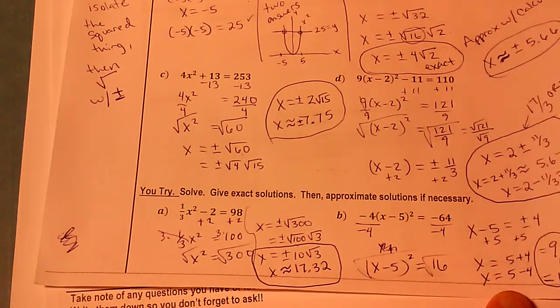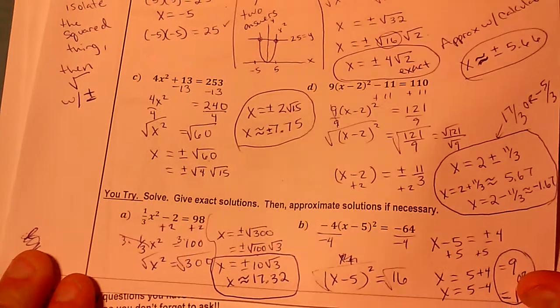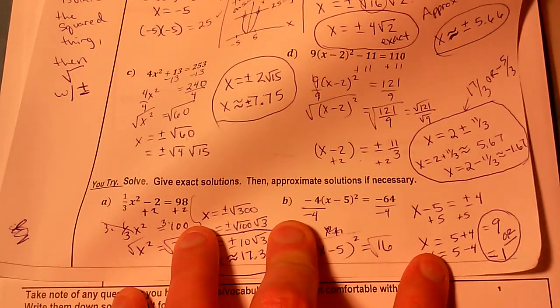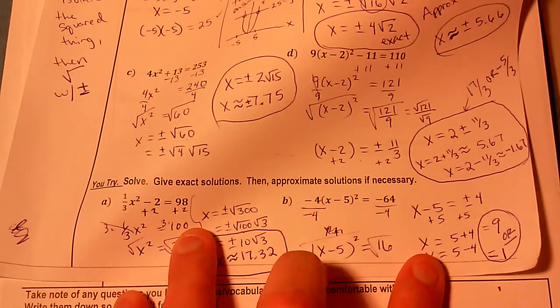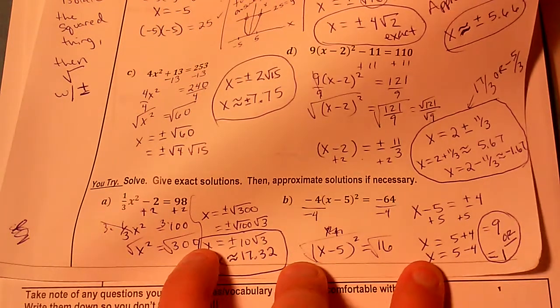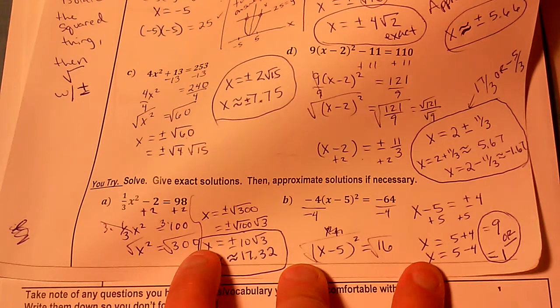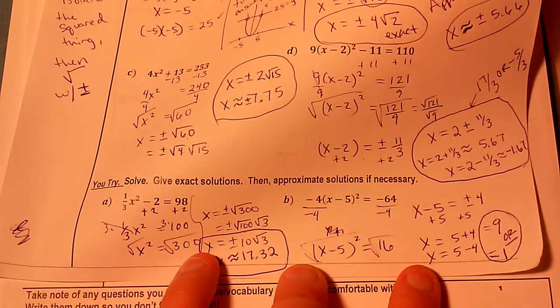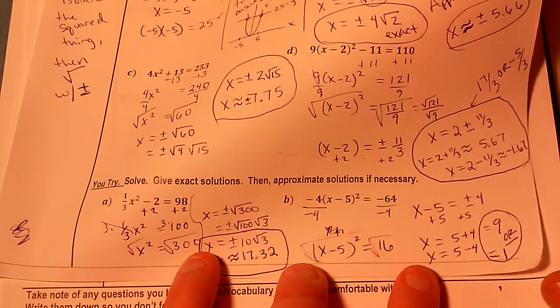I don't need a decimal approximation here. Oh, that's kind of off the page. I don't need a decimal approximation here because these are integers, right? There's no radical left. I completely simplified this down to two integer values. All right, so hopefully you did well on that. That's just a little check-in to see if you've got some of the skills going into doing problems on your own on the homework. Let's go ahead and turn it over and take a look at the back.